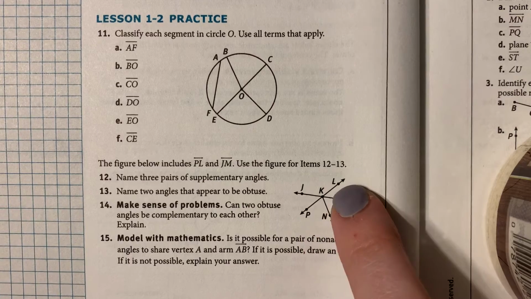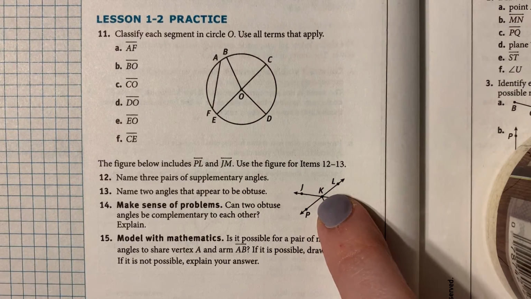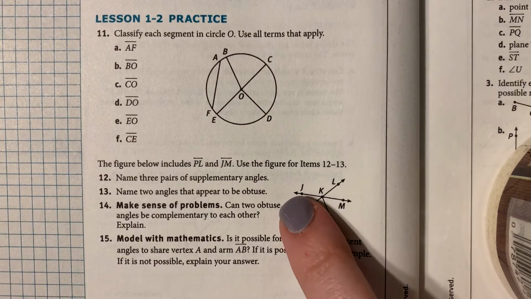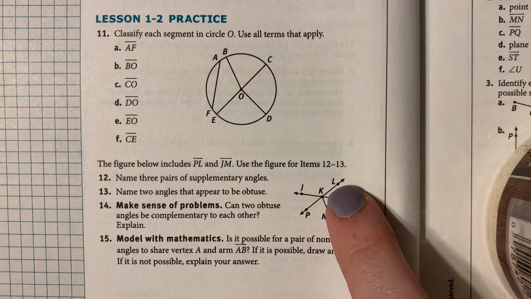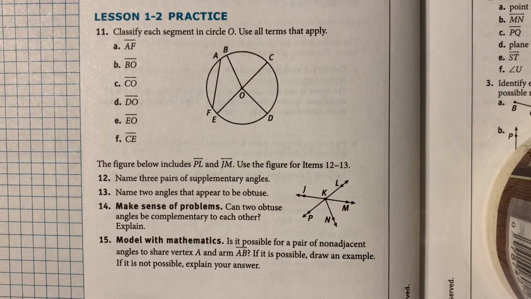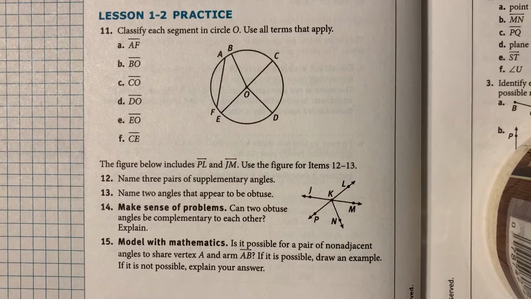I could also look at this line, line PL. So the 2 angles that form that line would be angle PKJ and angle JKL. Okay, see if you can figure out the third pair. There are a couple different options for this.